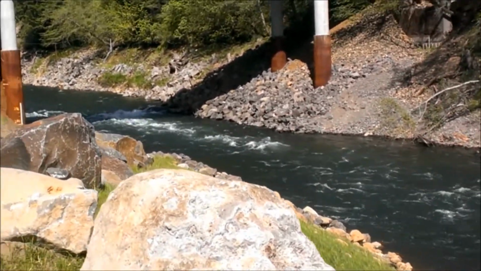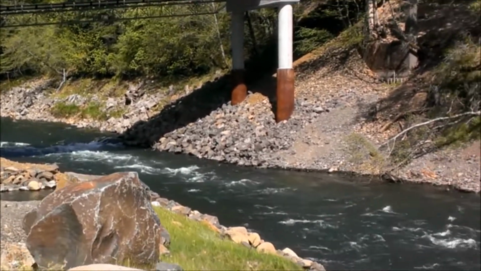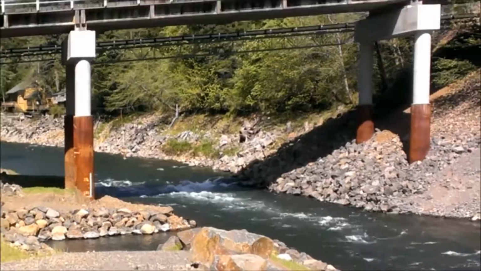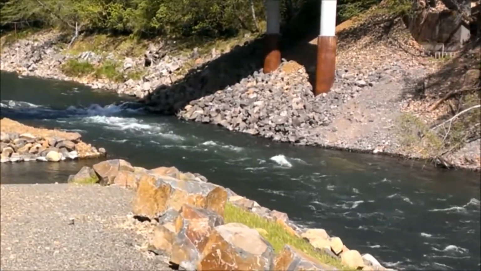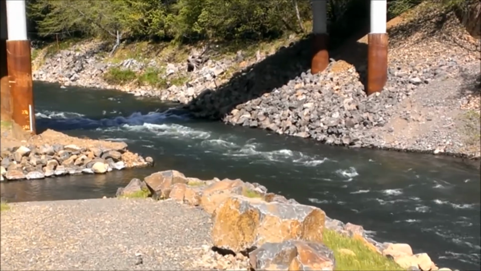As we look forward here, you can see the deposit of rocks that was left that came from upstream when the dam blew. And the force of the water just brought those down and deposited them on each side of the bank.